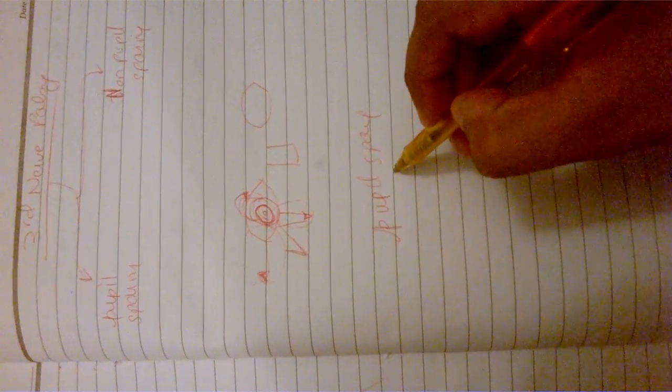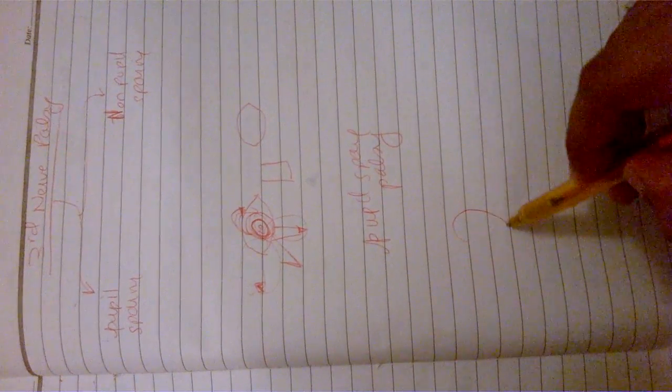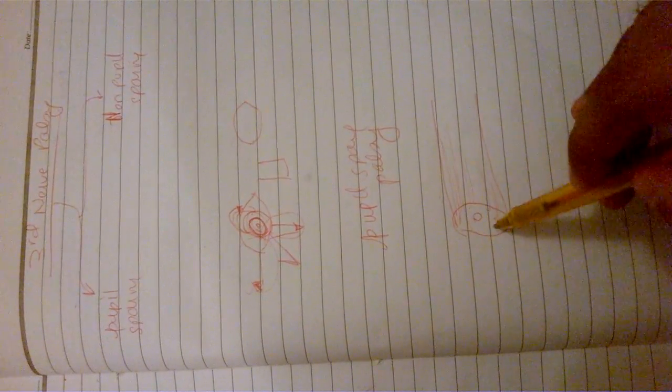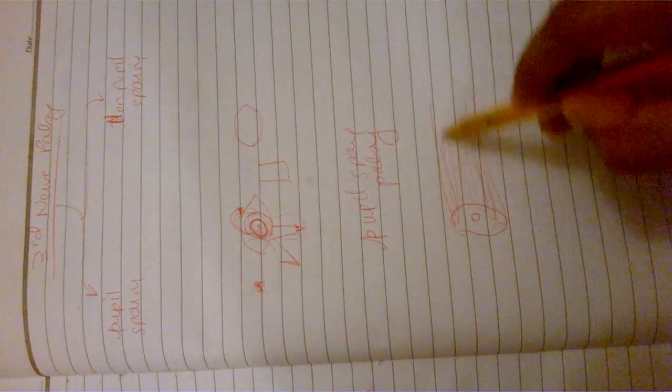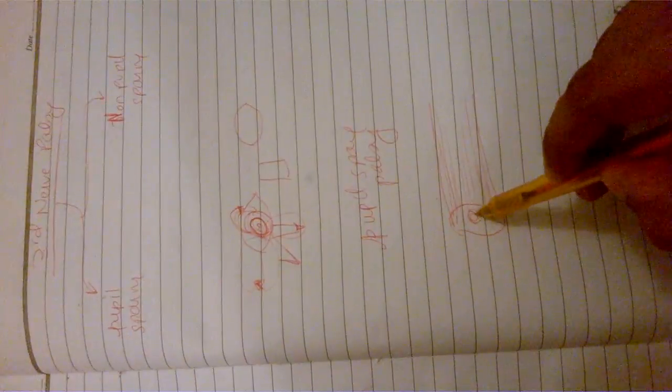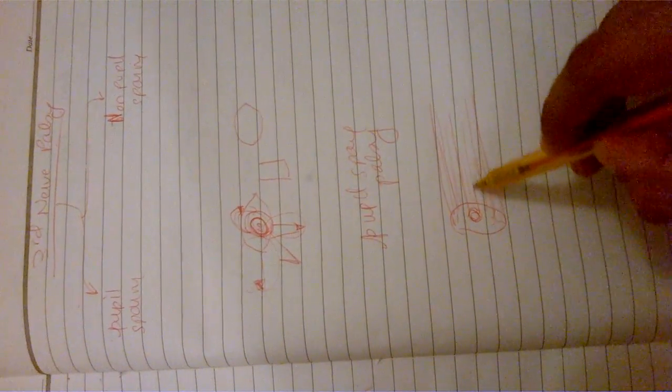What is a pupil sparing third nerve palsy? Let's talk about this first. Actually, if you can imagine, this is the third nerve. The parasympathetic fibers travel on the outside of the third nerve, like this, on the outer periphery of the third nerve. The motor fibers are actually traveling in the center of the third nerve, in the central part.